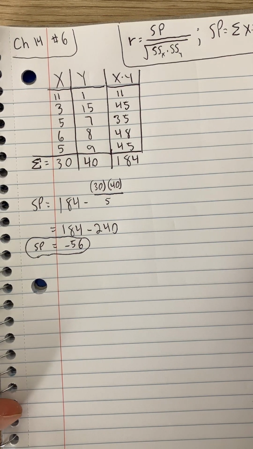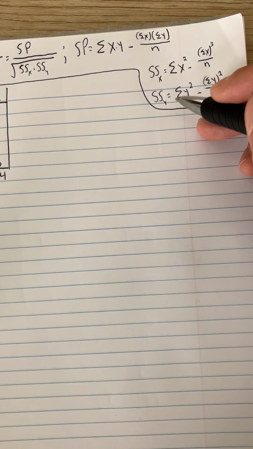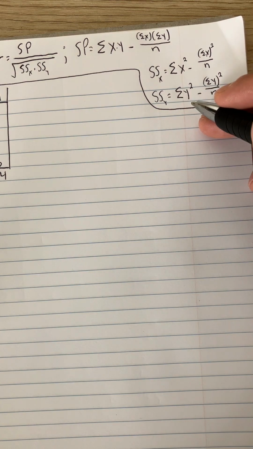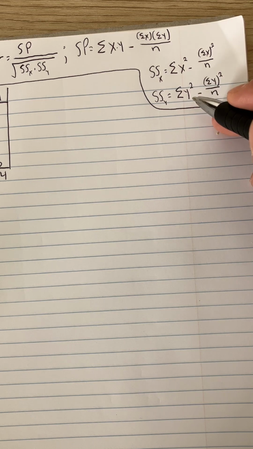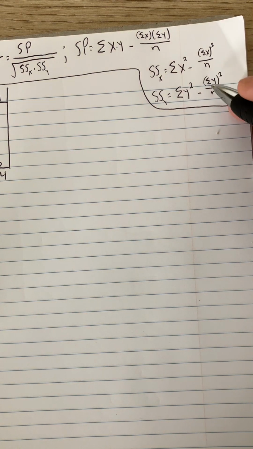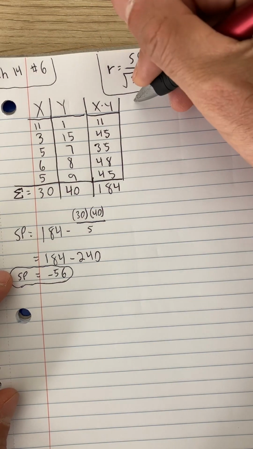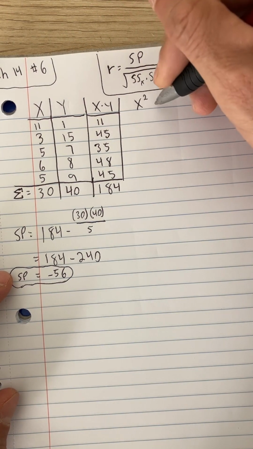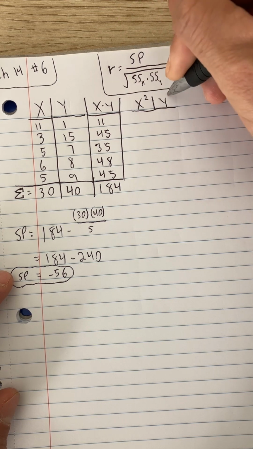So now what we can do is work on finding the sum of squares for x and the sum of squares for y. For this one, we do need to create 2 new columns, the x squared column and the y squared column. So let's do x squared and then y squared.